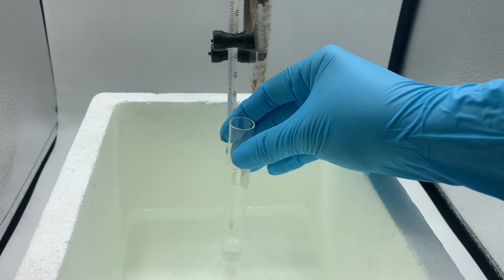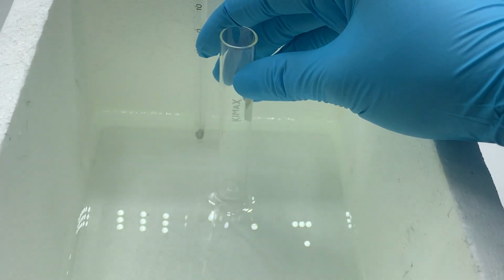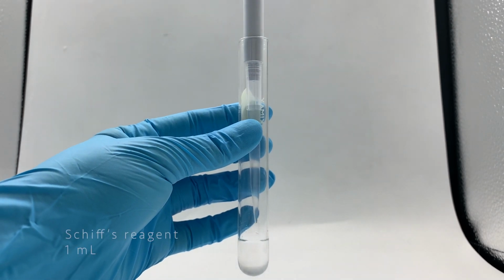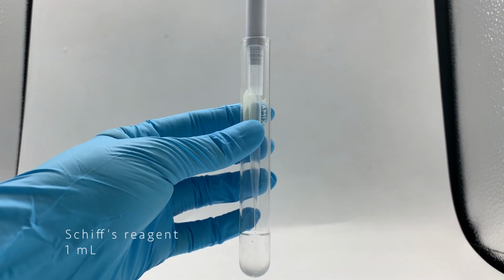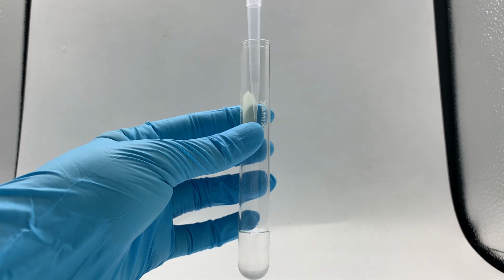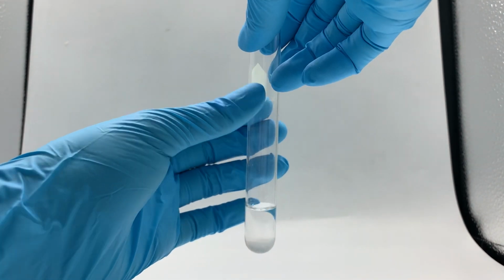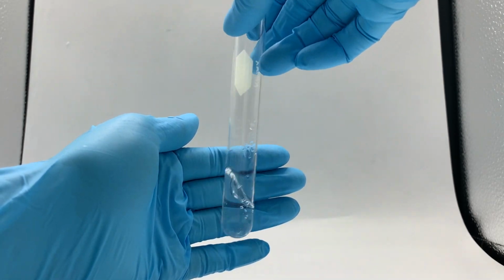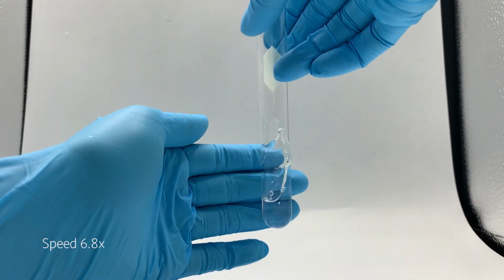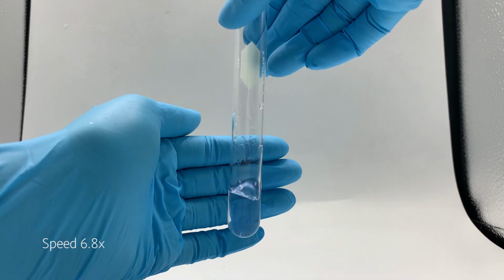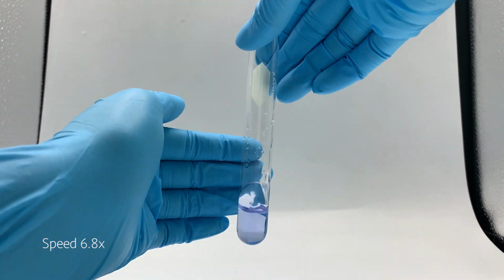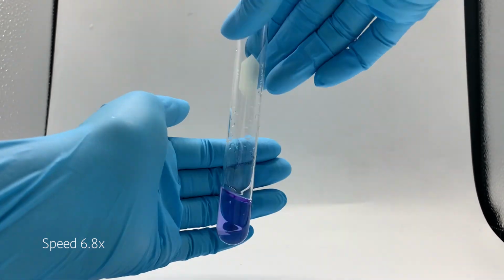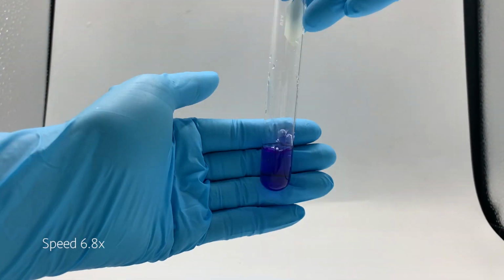Then, place the vial into the temperature-controlled box. After that, Schiff reagent is added into the vial and swirl for 5 minutes. If the solution is still colorless, it means that there is no methanol adulteration in the hand sanitizer. Whereas, if the solution turns bluish purple, it means that there is methanol contamination.